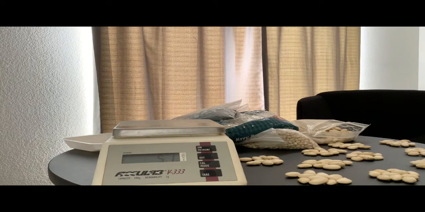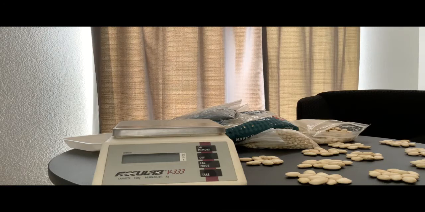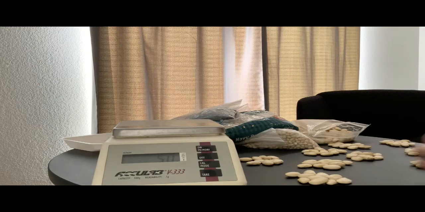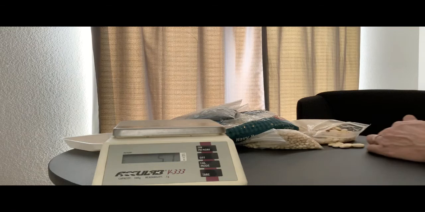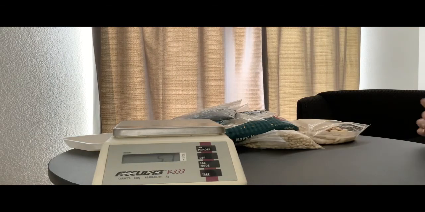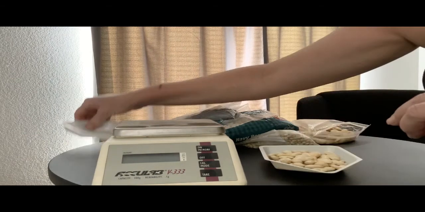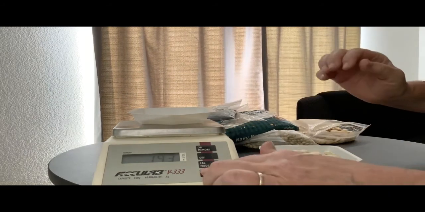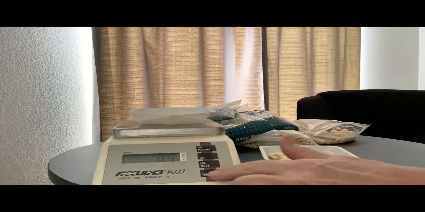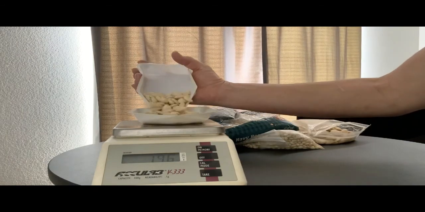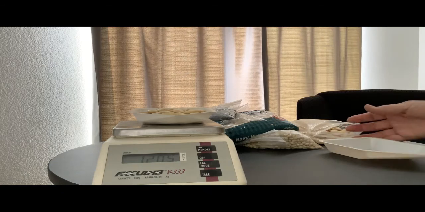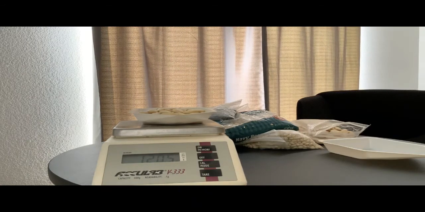You have a decigram balance. And so, for example, here I have lima beans, 10 piles of 10 beans each. I collect my lima beans, 100 lima beans. Tare my balance with a weigh boat on it. Add 100 lima beans. And I now know the mass of 100 lima beans.